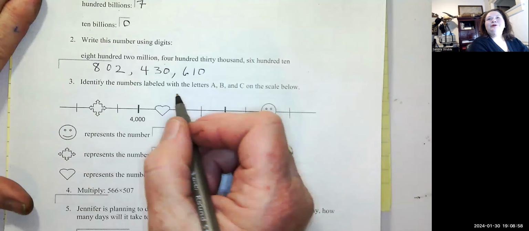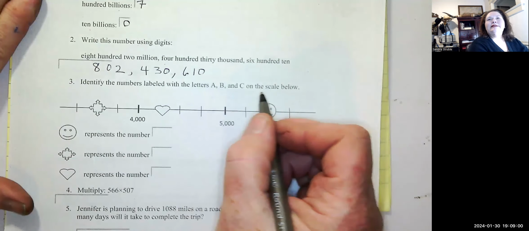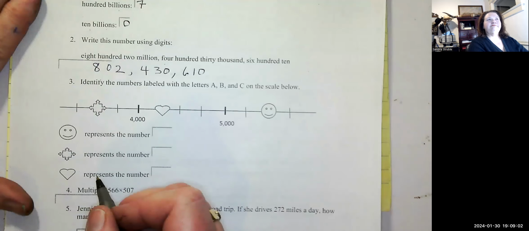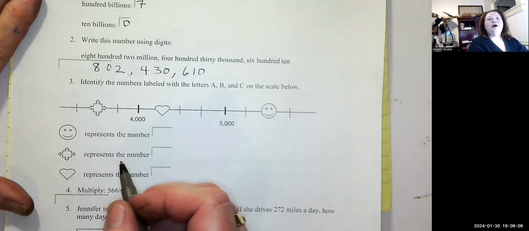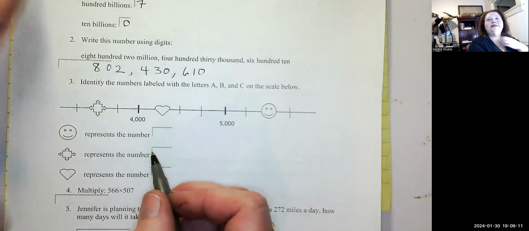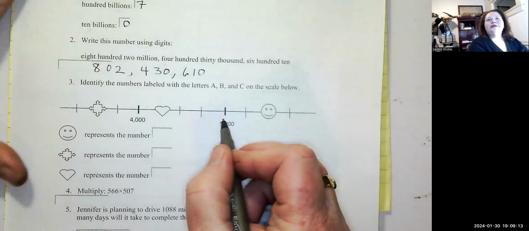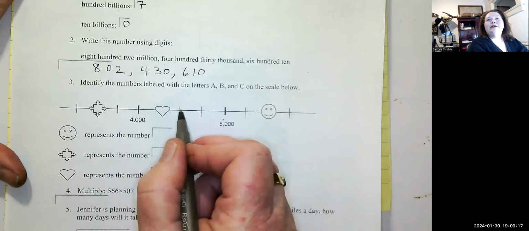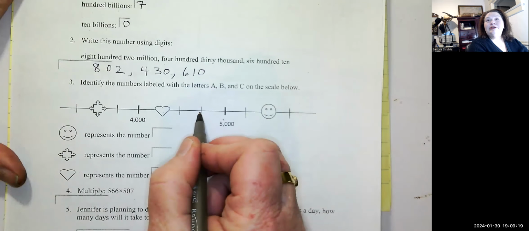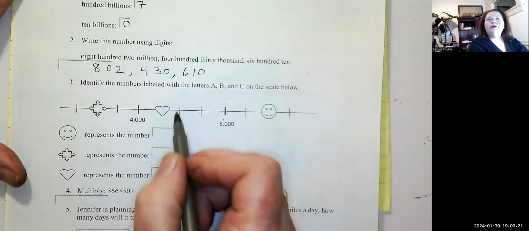Identify the numbers labeled with the letters A, B, and C on the scale below. So I don't see A, B, and C, but it looks like I had some fun with making this. All right, so we need to figure out what these represent. If this is 5,000 and this is 4,000, then half, these are cut into halves.